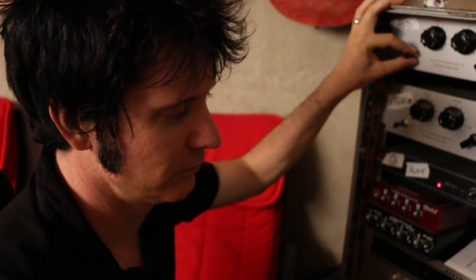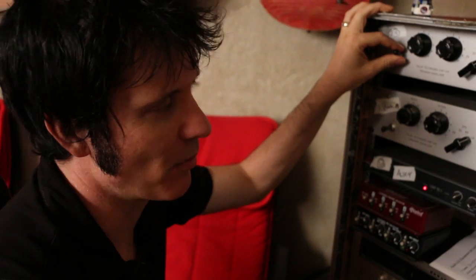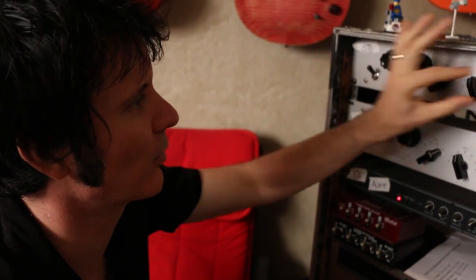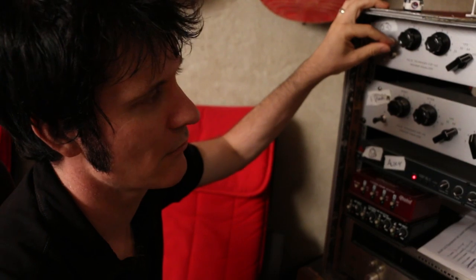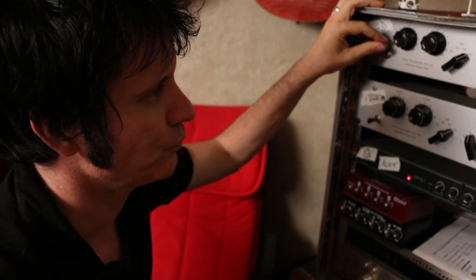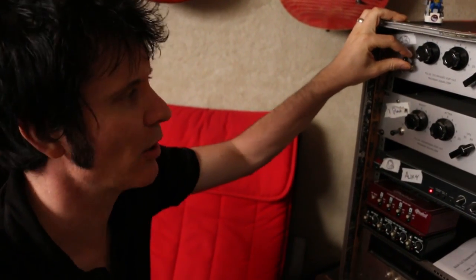Out. In. It's pretty awesome. I mean, that's exaggerated. I wouldn't ever go quite that crazy. But so when you're using your plugin, you can see what that really does. So let's go back to the plugin and hear one of those.